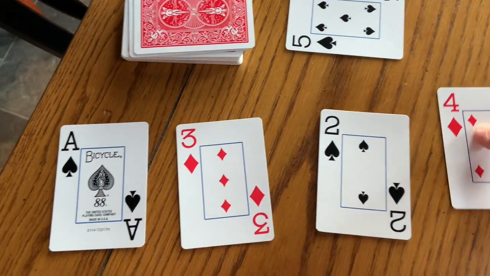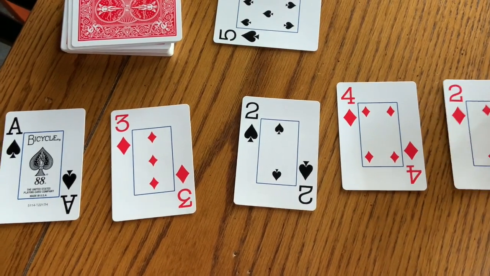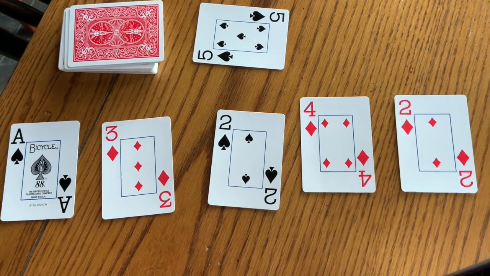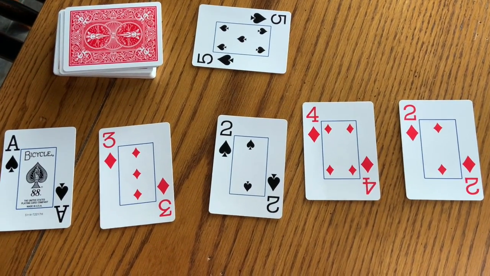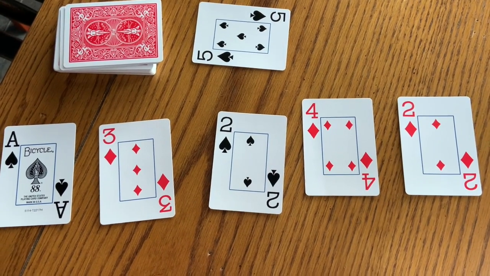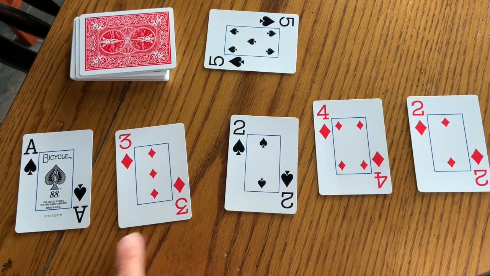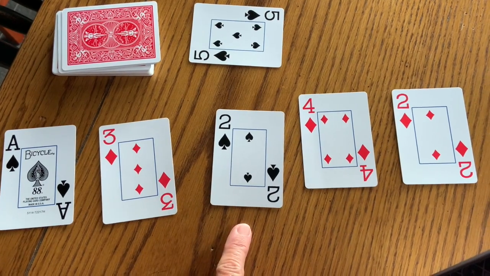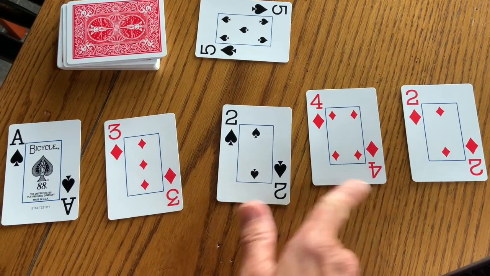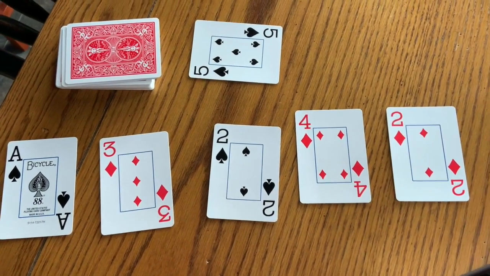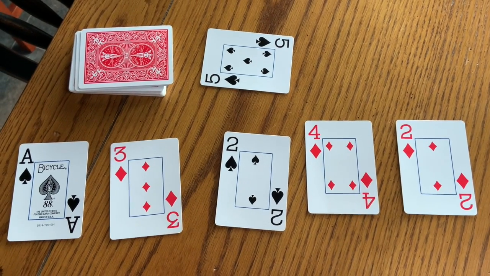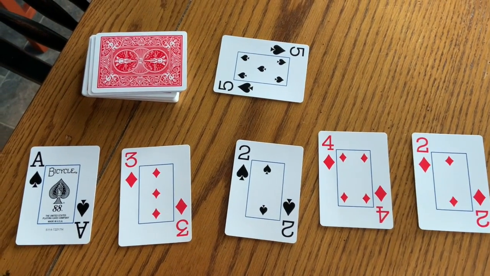Or you could still put out 5 cards if you want to, still limiting the cards that are available. So now there are a couple different ways that I could make 5. I could use the 4 and the 1. I could use the 3 and the 2. I could use the 2 and the 2 and the 1. And it just makes it a little bit easier for our younger students until they get the hang of the game.